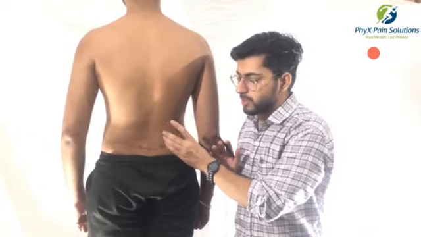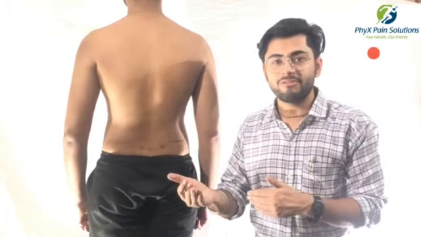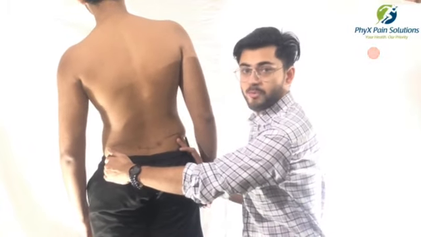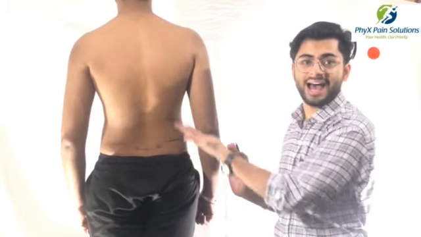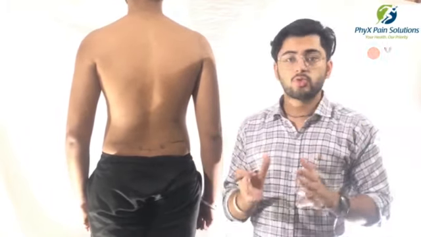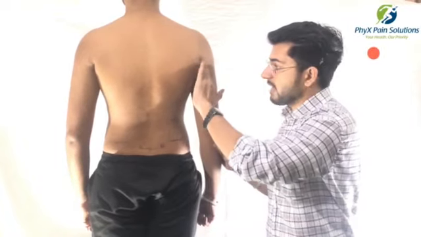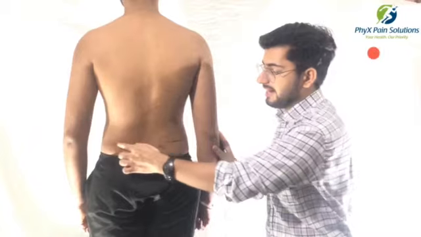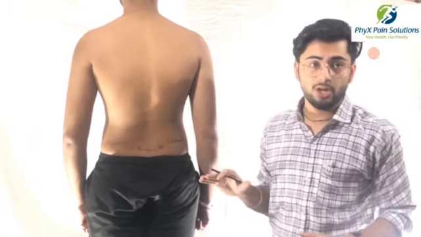Because they attach here, if they have an overactivity, they'll lead to upward movement of the pelvis. So you'll see the PSIS is a bit higher on this side. This way you can palpate the Quadratus lumborum muscle, the Latissimus dorsi muscle, the PSIS, and the upper borders of the iliac crest, and you can see whether they are in alignment or not.